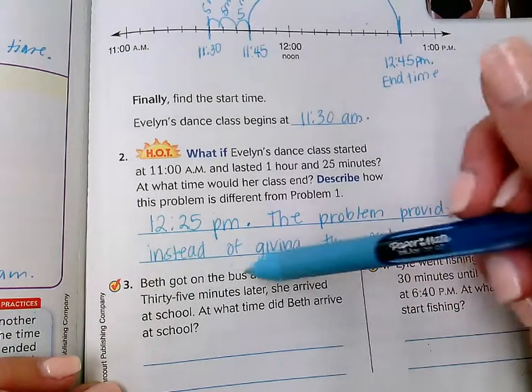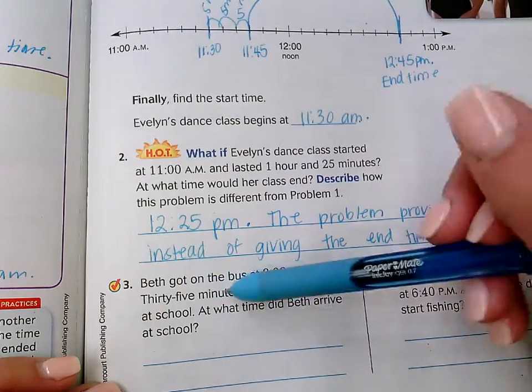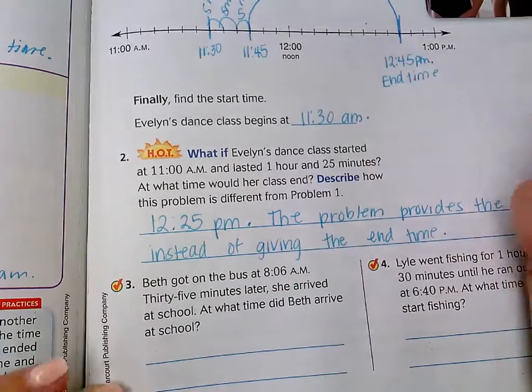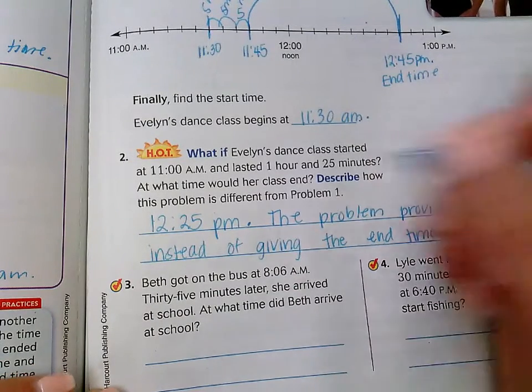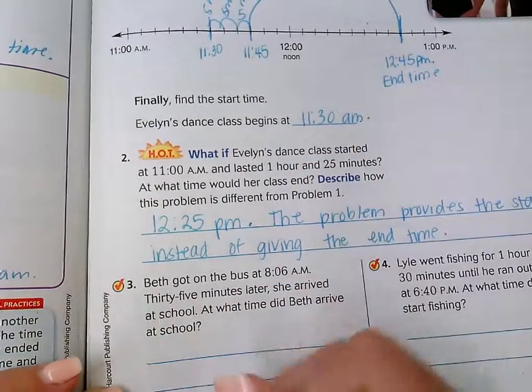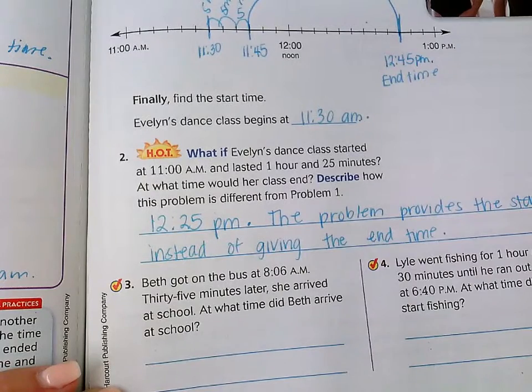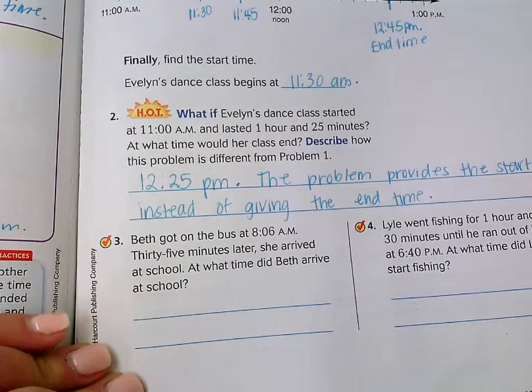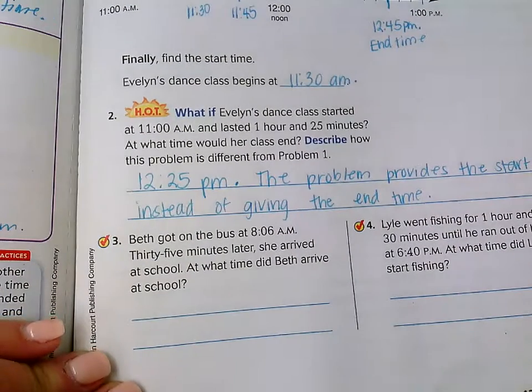All right. Beth got on the bus at 8:06 a.m. 35 minutes later, she arrived at school. At what time did Beth arrive at school? So we have 8:06. She's getting on the bus at 8:06 a.m., probably around the time you guys are getting on the bus too.